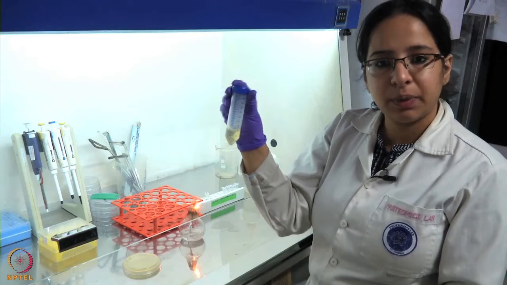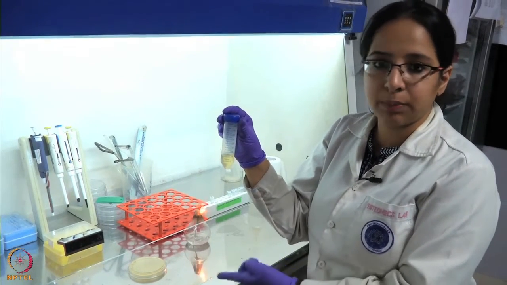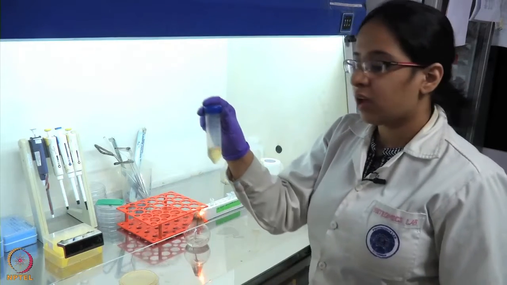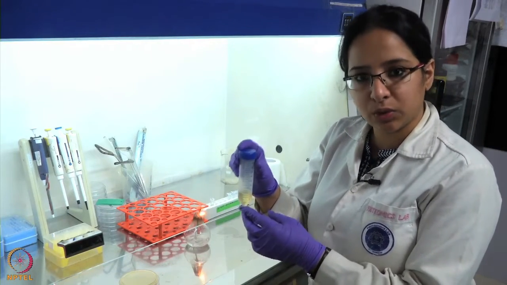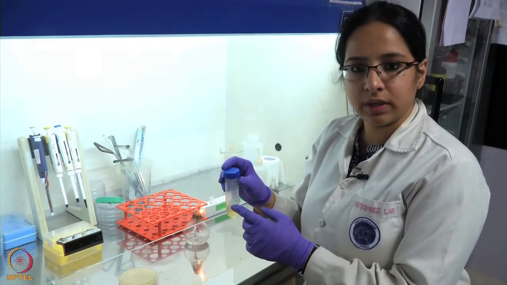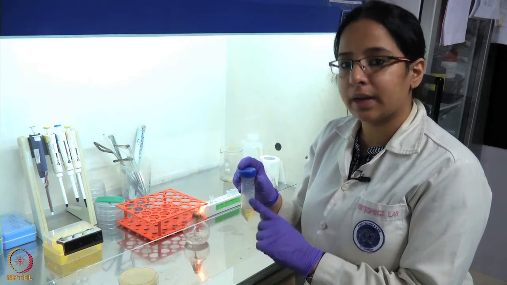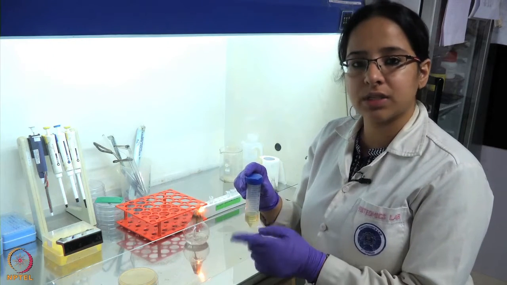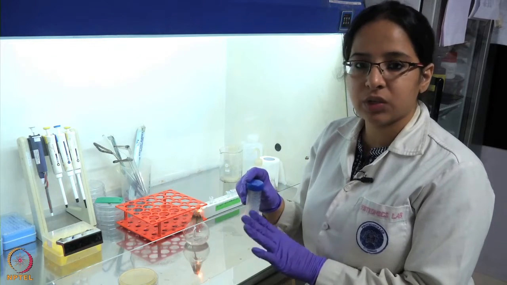So this is an LB media. This is the same media which is already in the solidified form in this agar plate. So this LB media has all the components which are required by the bacteria to grow. So we'll pick up a colony and add it in this LB media. We'll also add our antibiotic, the antibiotic for which the resistance gene is already present on the vector, so that only our vector grows and no other contamination is seen.